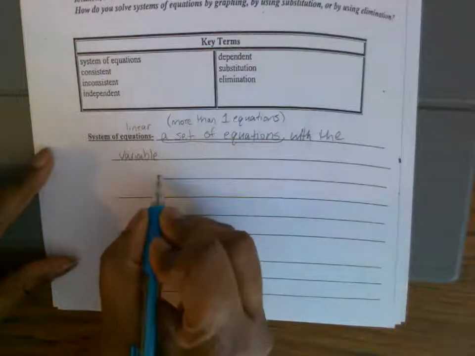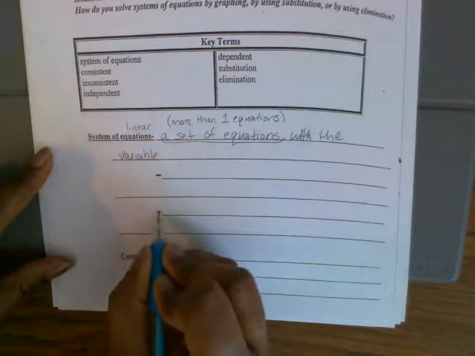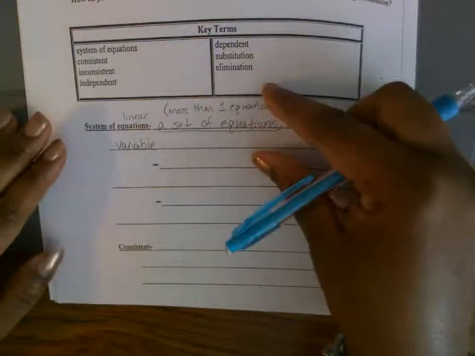We've got two bullet points here. We'll talk about two major characteristics. The solution to a system is going to be all of the points that the equations share.